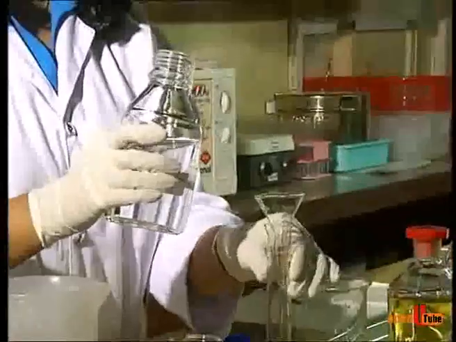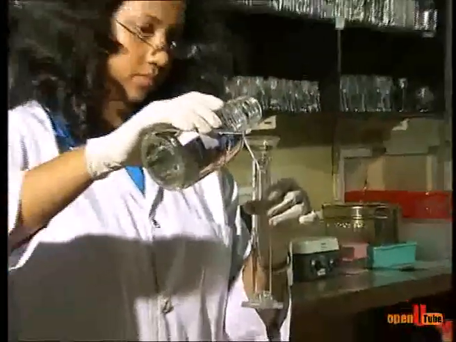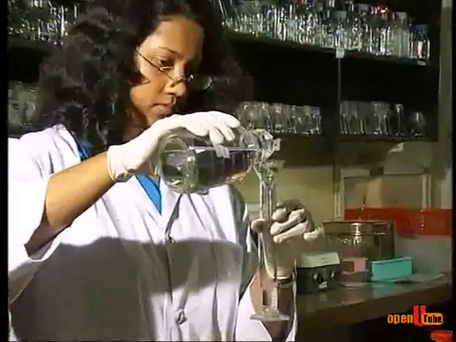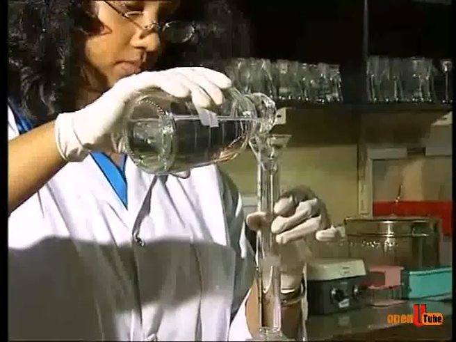Then measure the required volume of macro 1 solution into a measuring cylinder and transfer into the beaker containing 300 milliliters of distilled water.